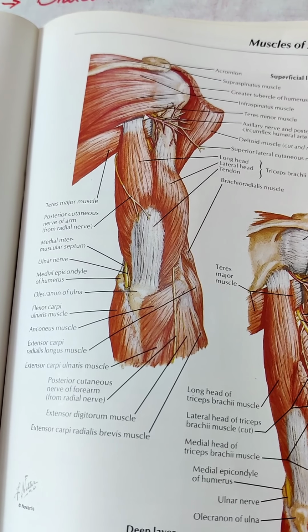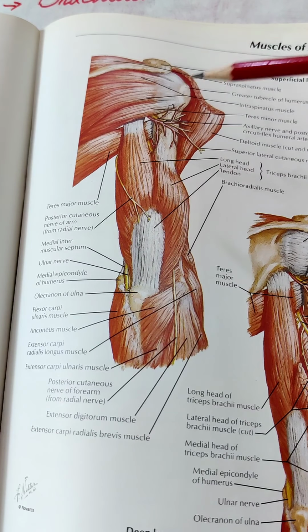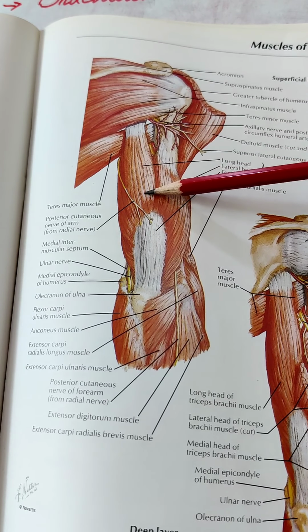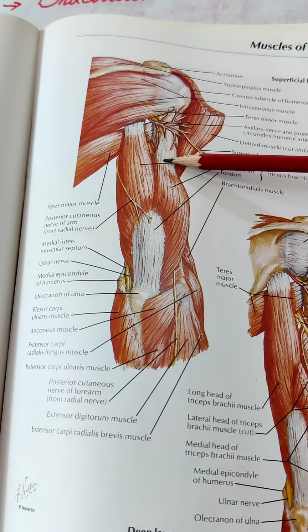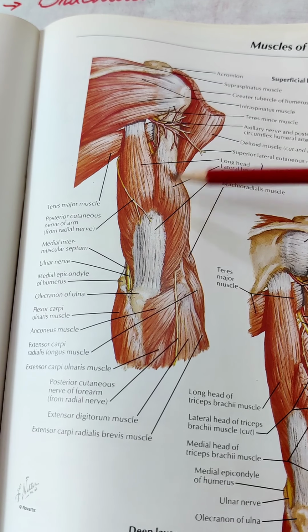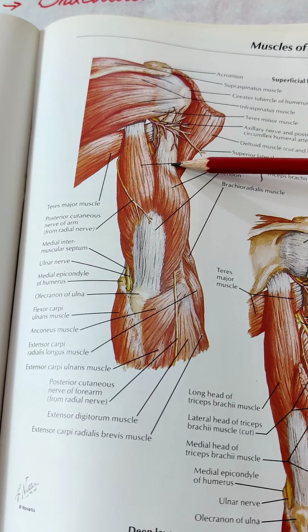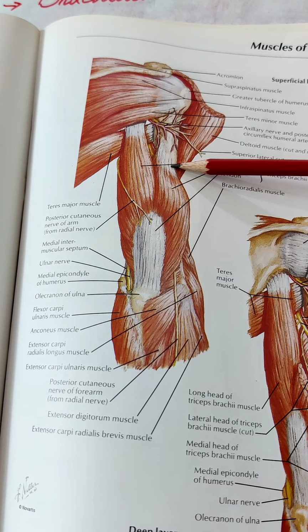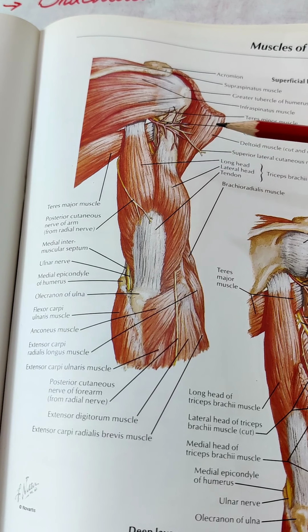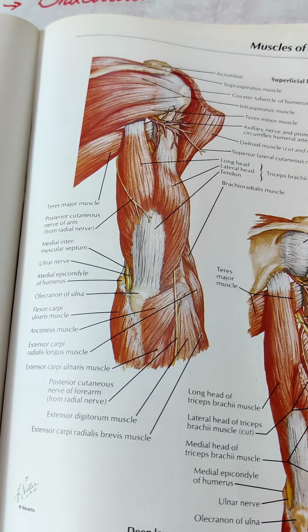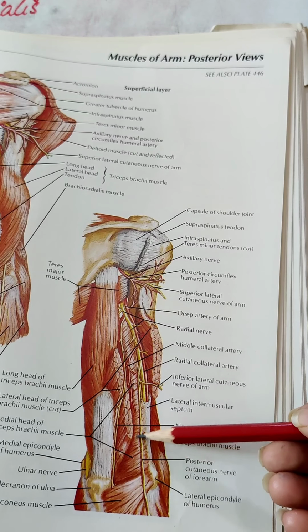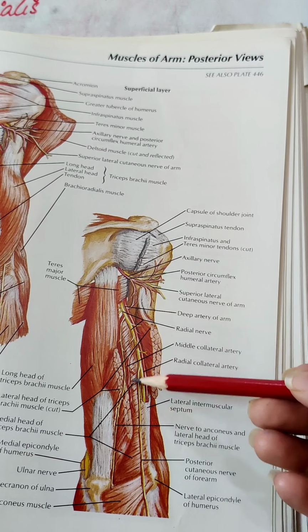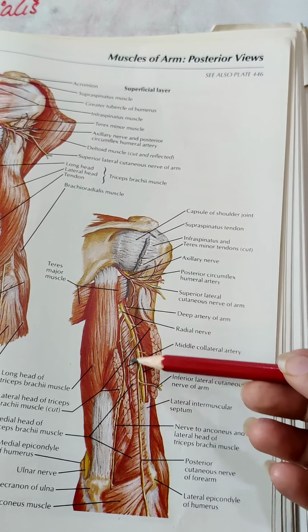So here you can see the long head of the Triceps Brachii coming from the infraglenoid tubercle. This is the lateral head of the triceps, which comes from an oblique ridge which is superior to the radial groove on the posterior aspect of the humerus. And then you also have a medial head. So here you can see this here is the origin of the medial head of the Triceps Brachii.